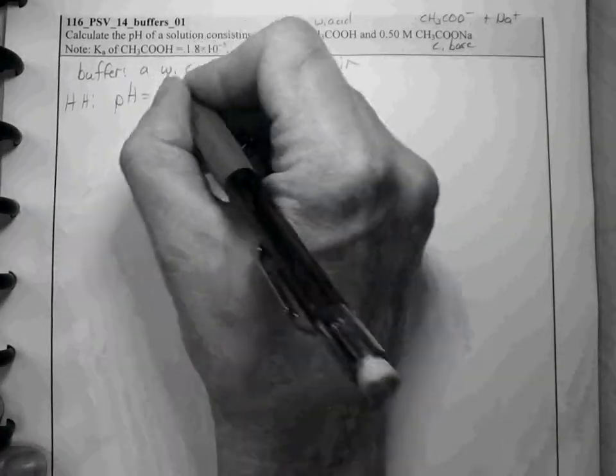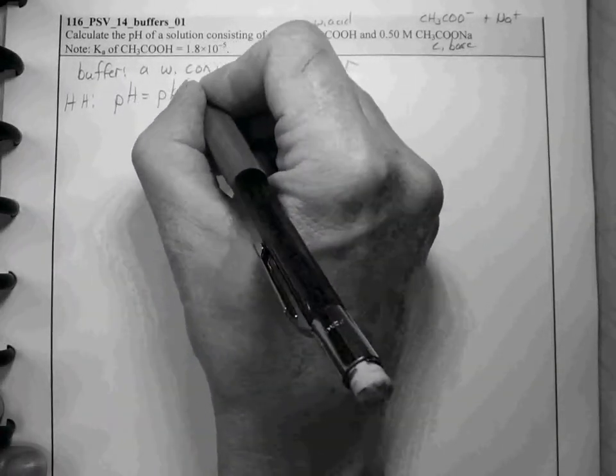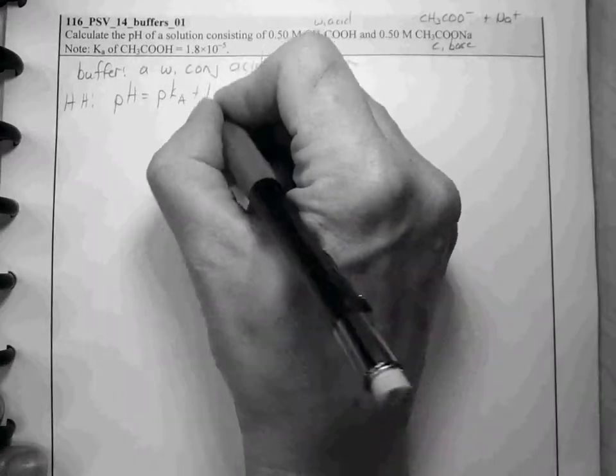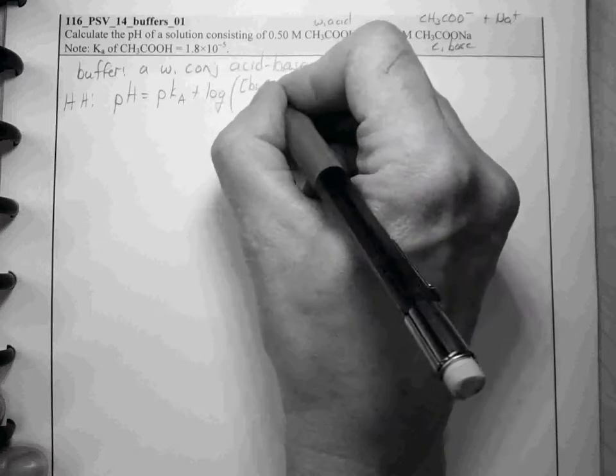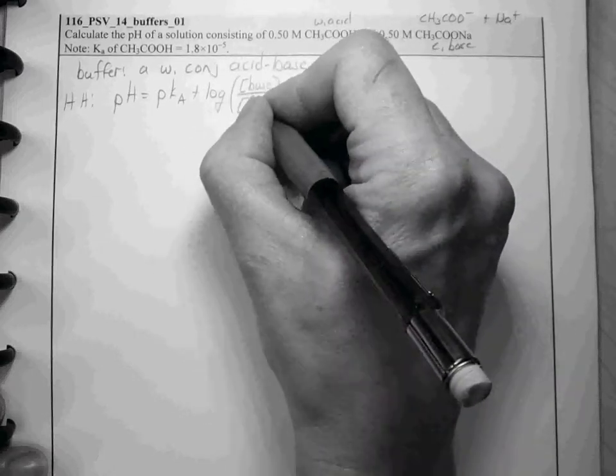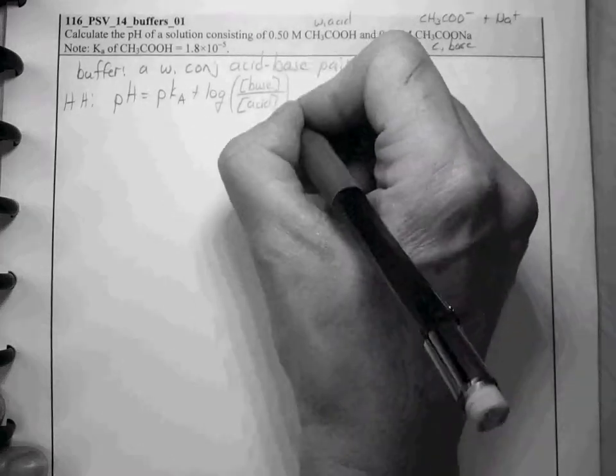So we're going to apply Henderson-Hasselbalch, which is pH is equal to pKa plus log of concentration of base to the acid.